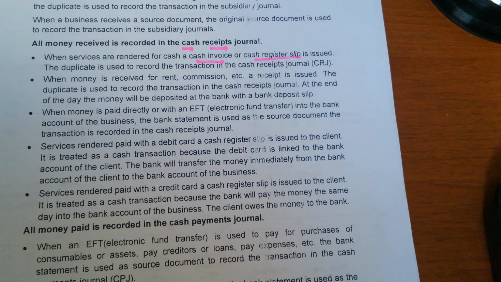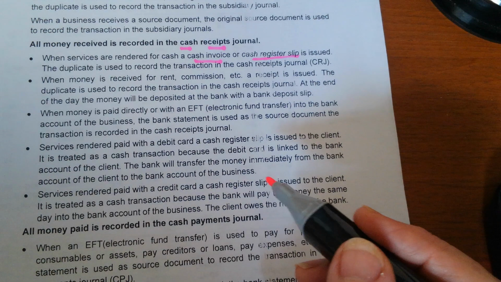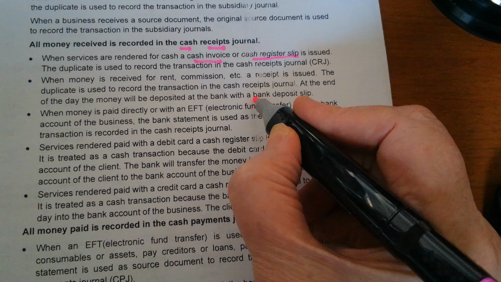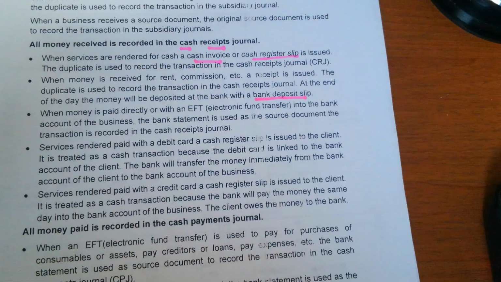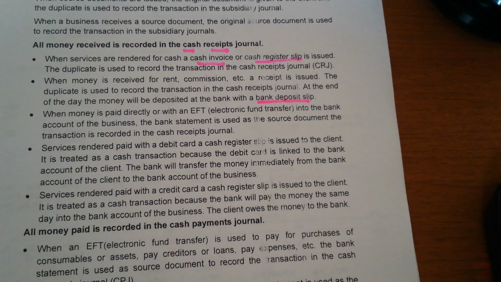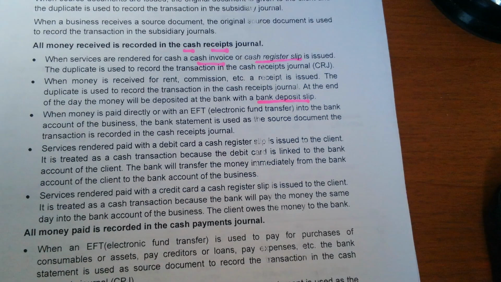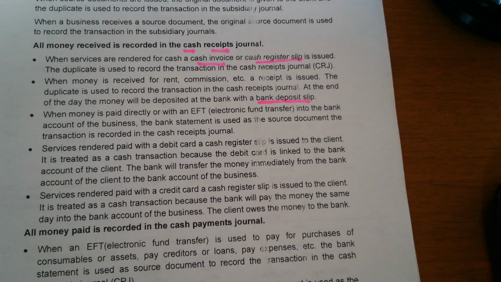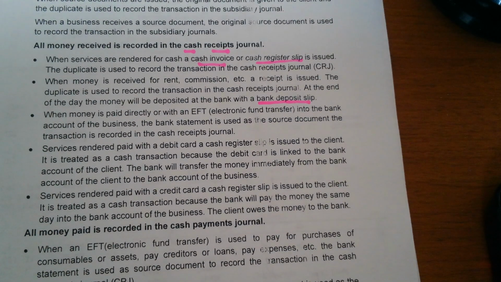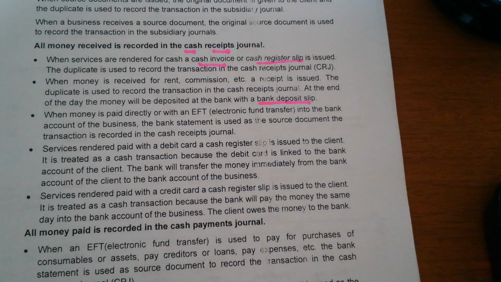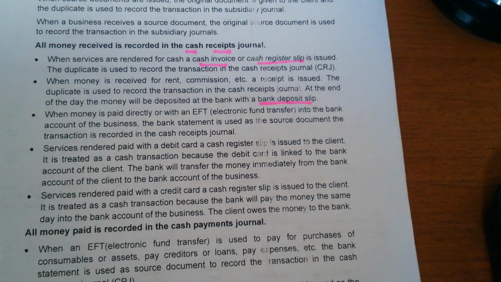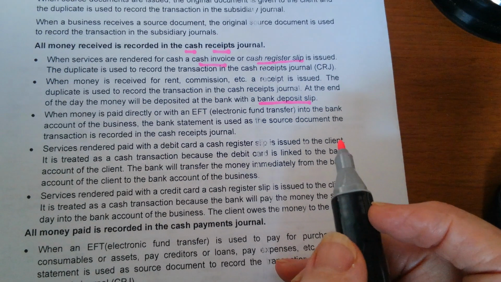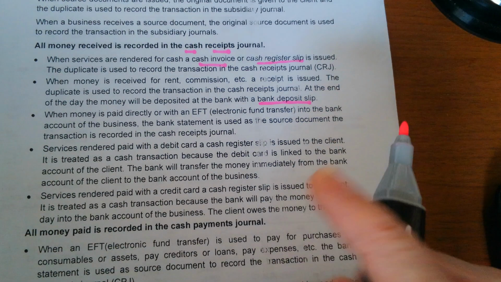And at the end of the day, the money will be deposited into the bank with a bank deposit slip. So you don't go to the bank every time you receive money. You go once a day. Some businesses go early in the morning and some businesses go late in the afternoon, so that they don't have all that money in the business and they rather take it to the bank before they close. So in the school, we accept that we always deposit the money at the end of the day.